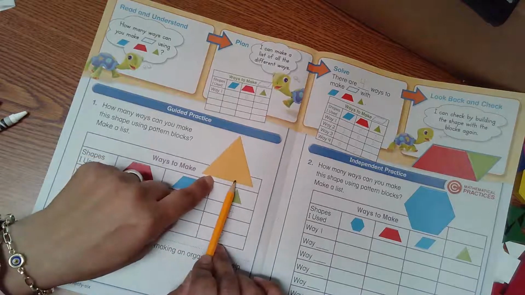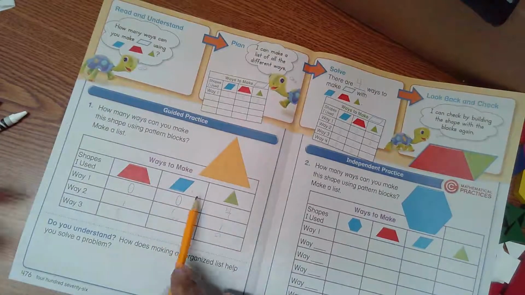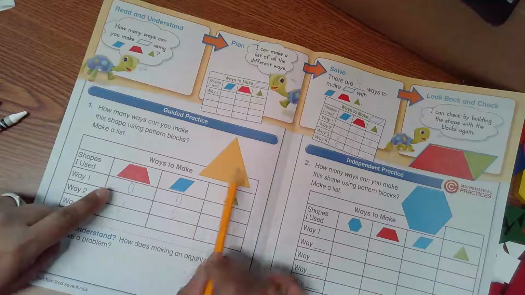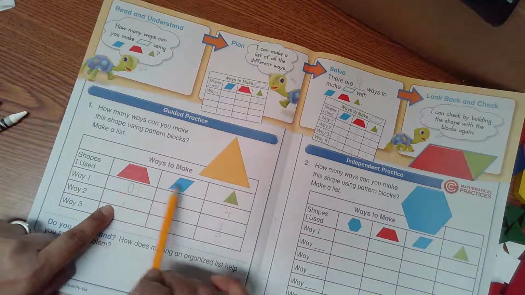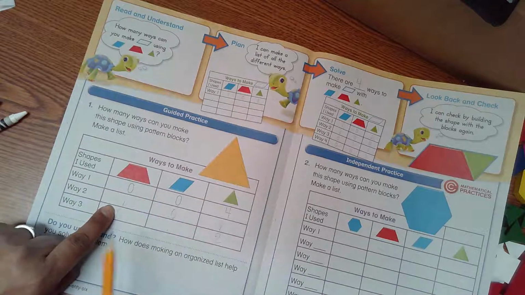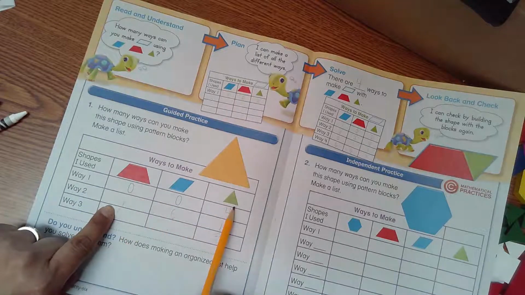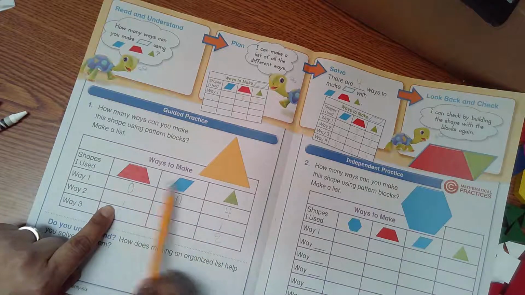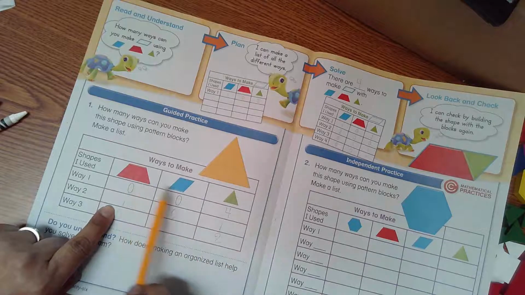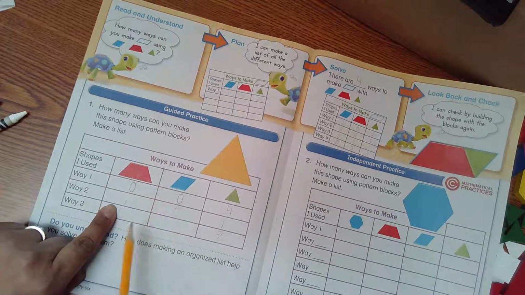Maybe you can make that shape with two trapezoids, maybe one. So that's why you need to try. And then you're going to write down how many times you used that shape. Like for example, when we made the 4 triangles, we didn't use any other shapes. They were all 4 triangles. So the other 2 shapes they asked me to use would be 0, right?